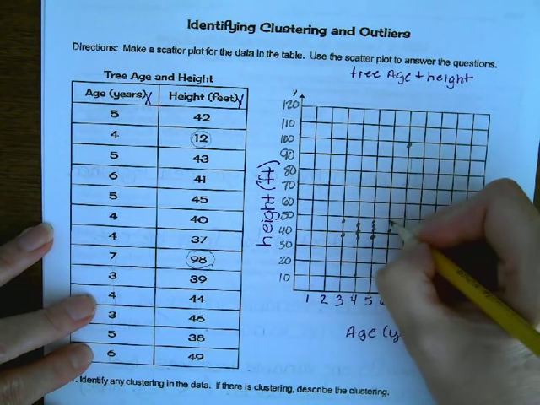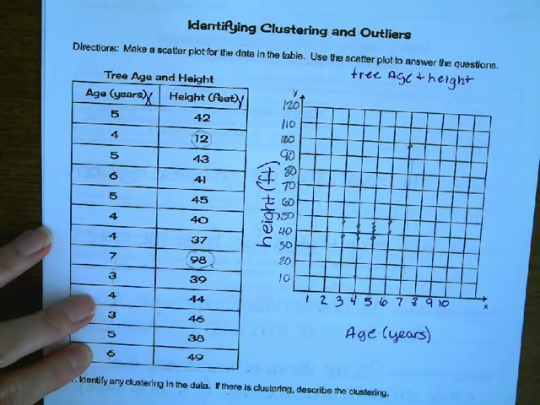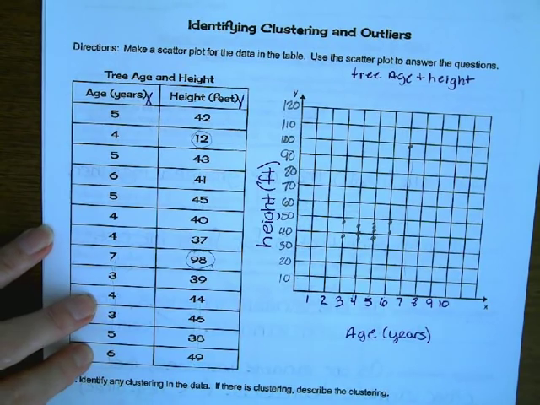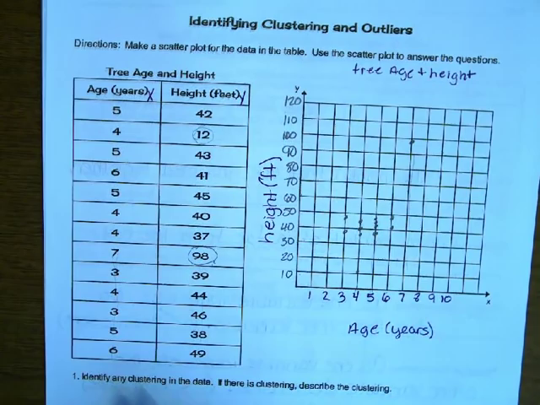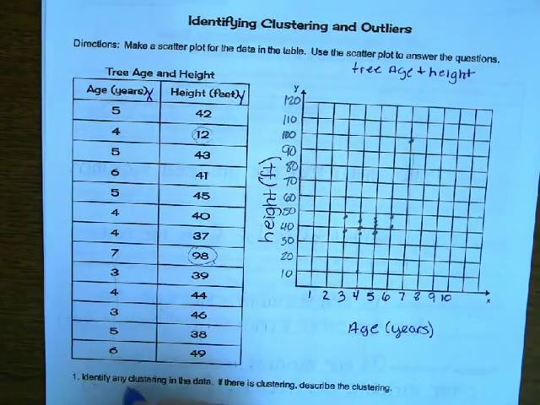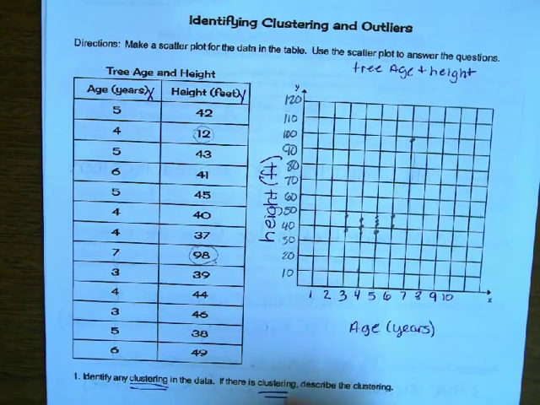Now, I plot a whole lot faster than you do, so you might need to pause the video, finish your plotting, and then resume. All right. Identify any clustering in the data, and if there is clustering, describe it.